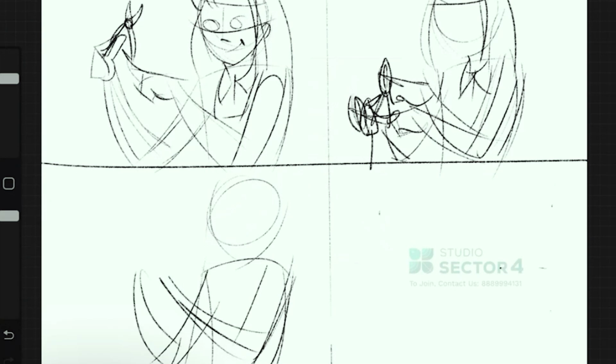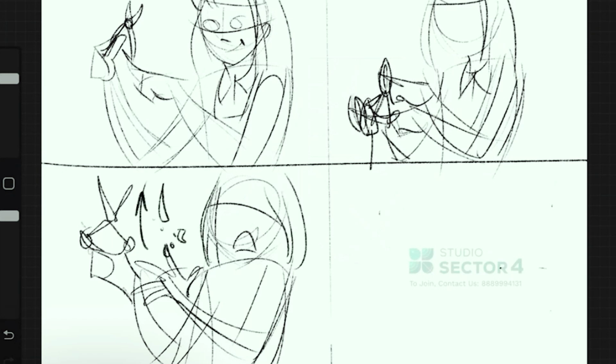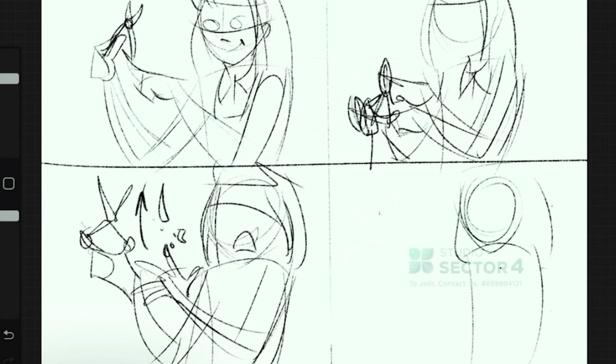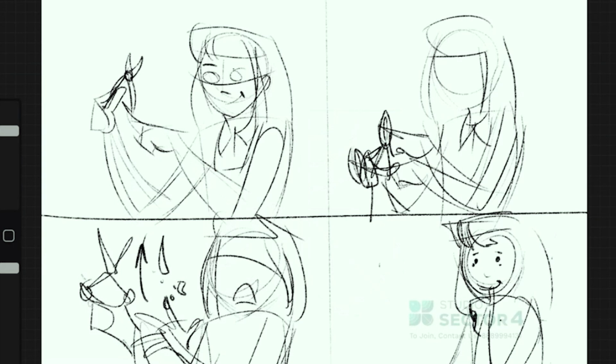So if you do it this way, you don't have to think about other frames, like different angles. Finger is in the air. So this could be the simplest rendition of that same thing. So if I detail this out.